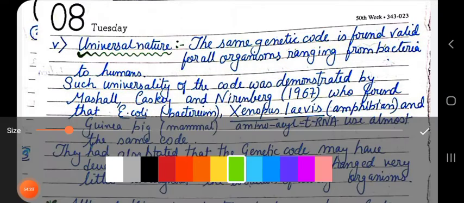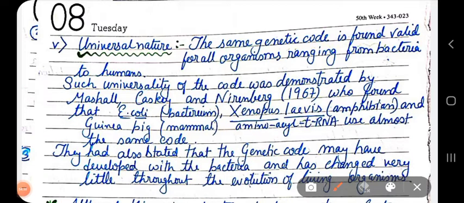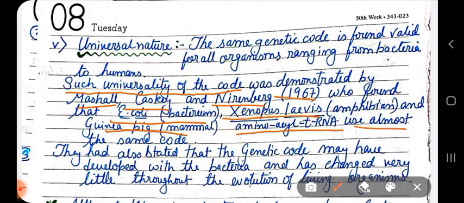So they conducted experiments and found that their amino acid tRNA uses almost the same genetic code.